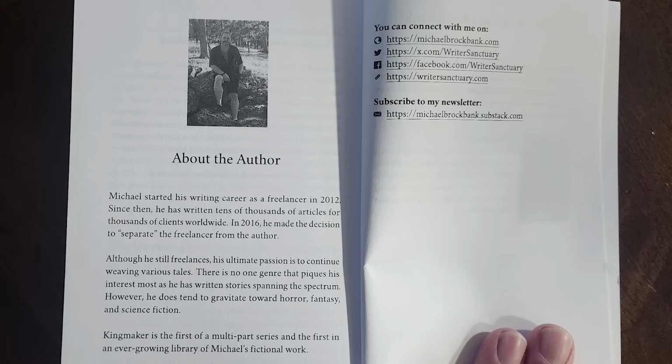Now, in the ebook version, these are all usable links, but obviously you're not going to be able to tap those in a book and go open the page. Still, everybody can see how they can get a hold of me and see the rest of my content.